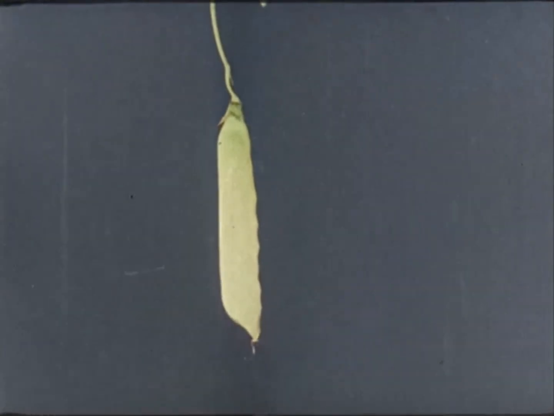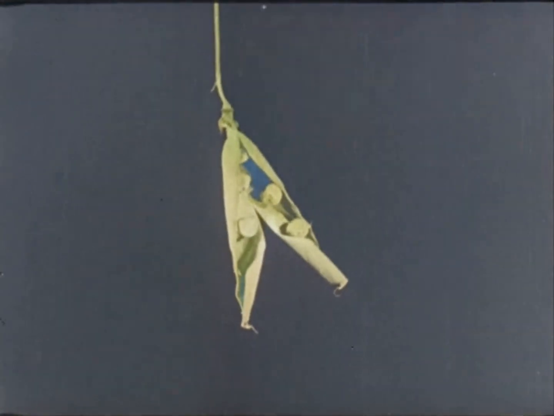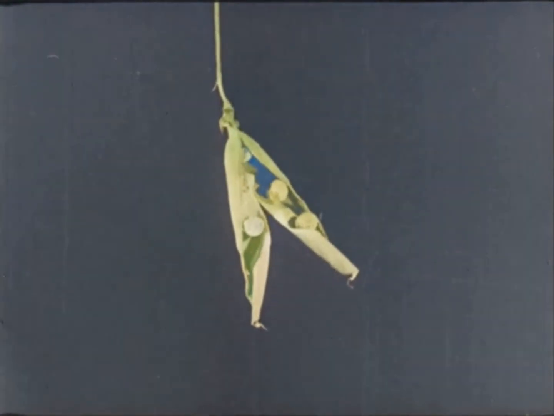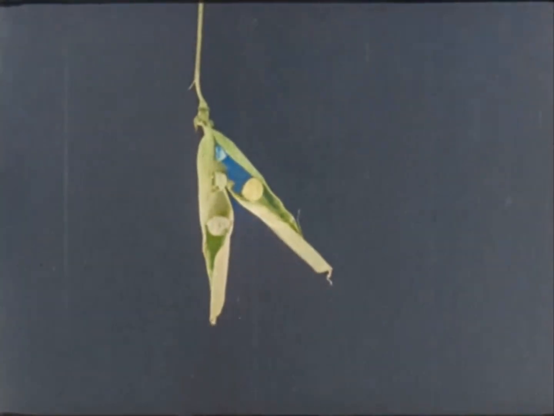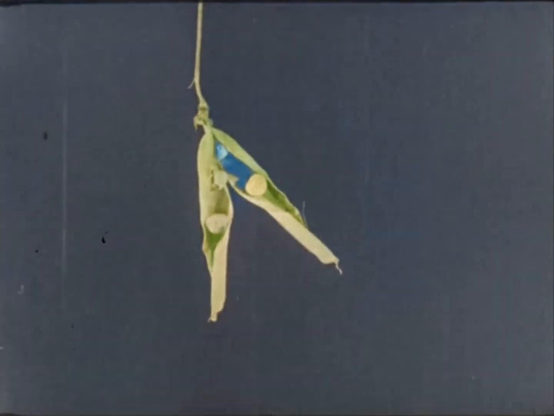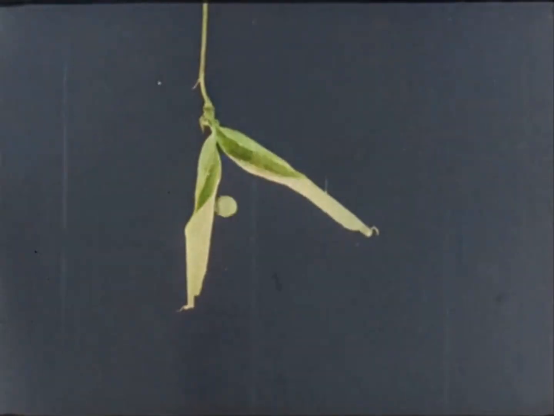After the seeds are ripe, the pods burst open as shown here, and the parts of the pod curl up with such energy that the seeds are shot a considerable distance. This scattering of the seeds far and wide is a distinct advantage in wild plants, for in this way they establish themselves over greater areas.